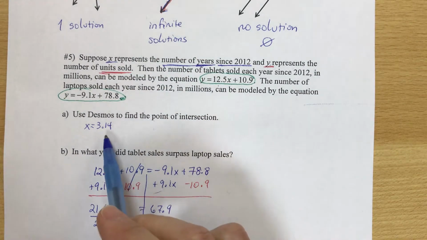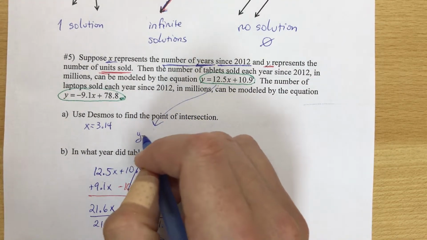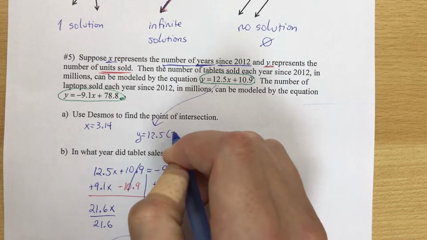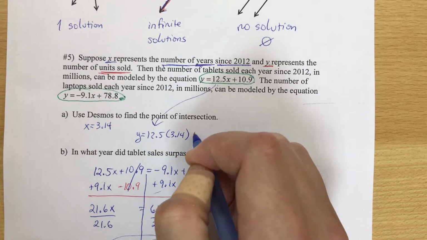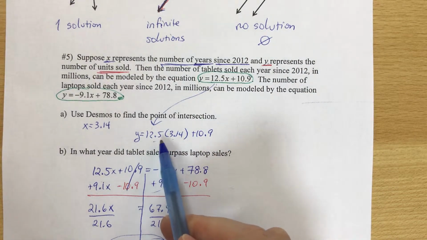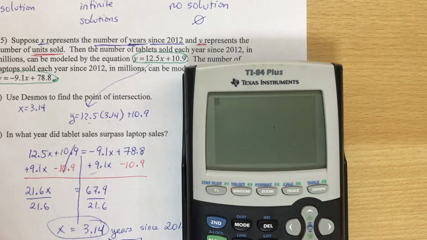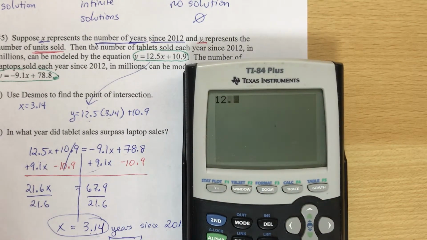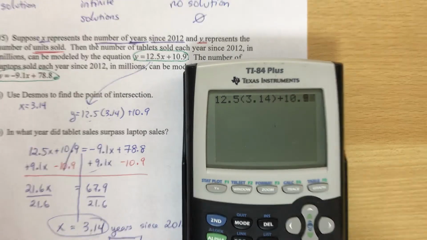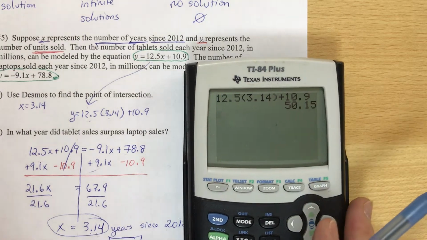I'm going to take one of my equations, I'll take this one, and substitute 3.14 for x, and then work it out. So 12.5 times this plus 10.9. I'll use my calculator. 12.5 times 3.14 plus 10.9 equals about 50.15.